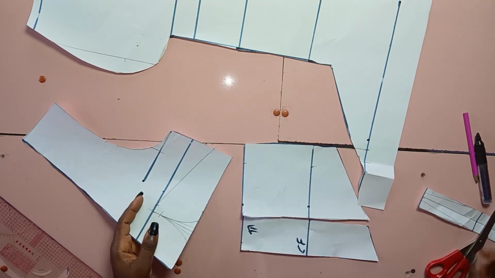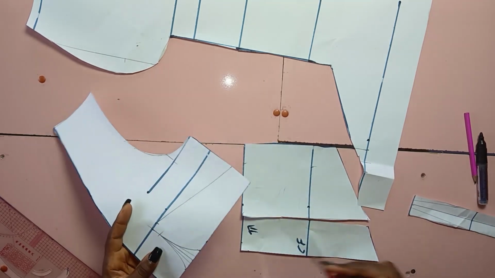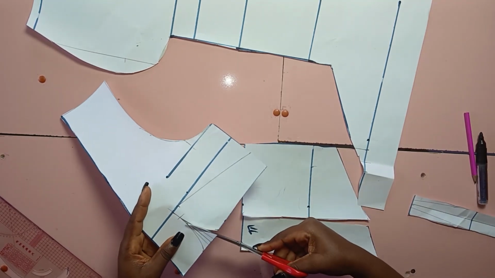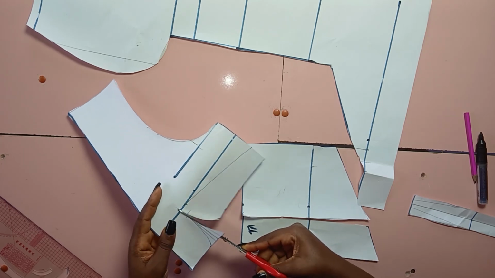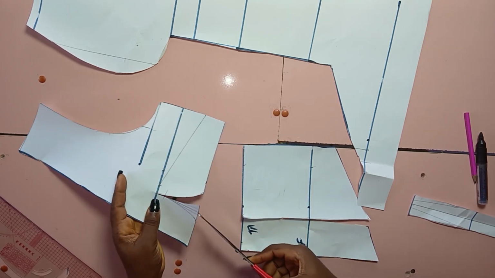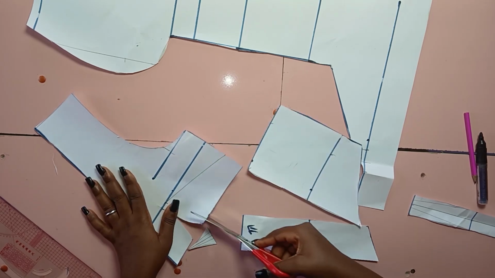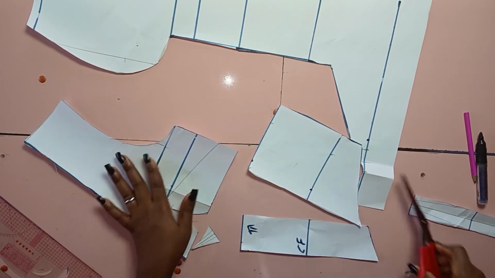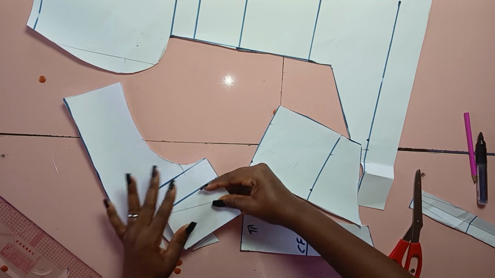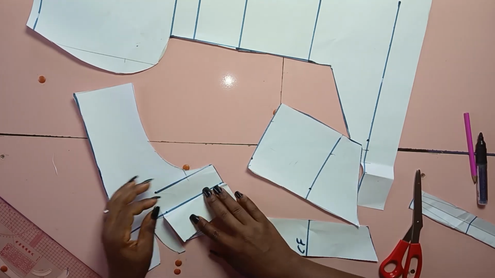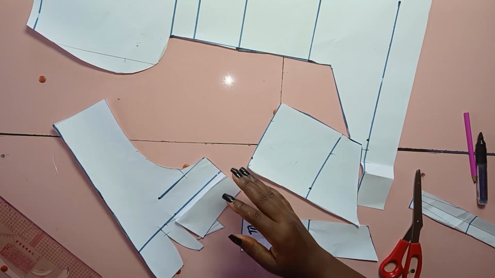So for this other part here, you can just sew your darts in, or it has a little bit of pleats, so you can slash it a little bit like this to have excesses at this part. So you just open it up a little bit like this. Don't forget, please close your bust darts before you start all of this. It is very important to close your bust darts.